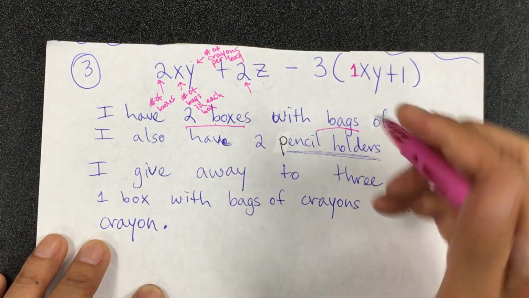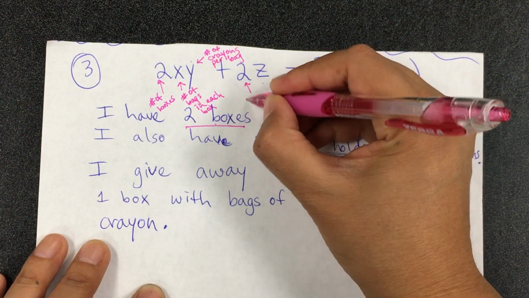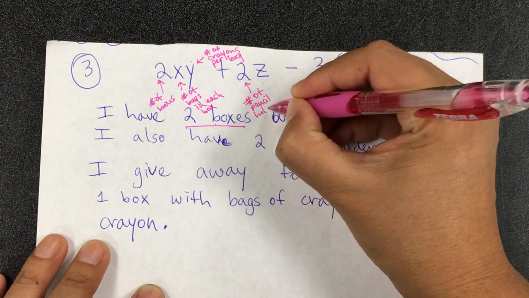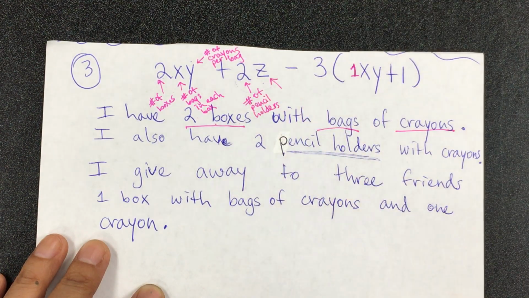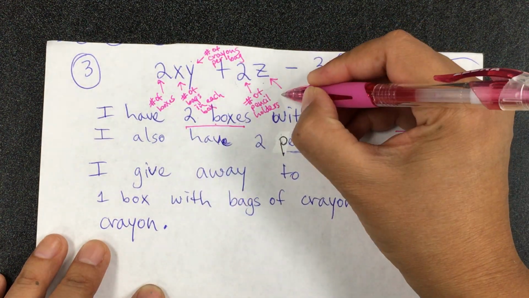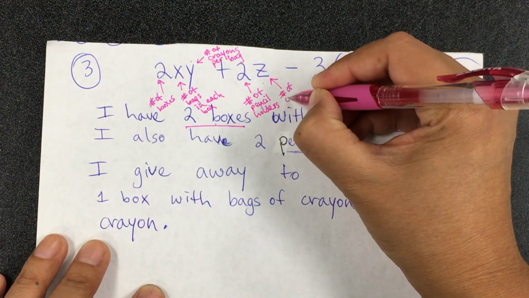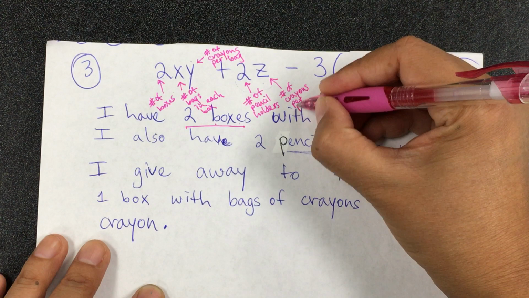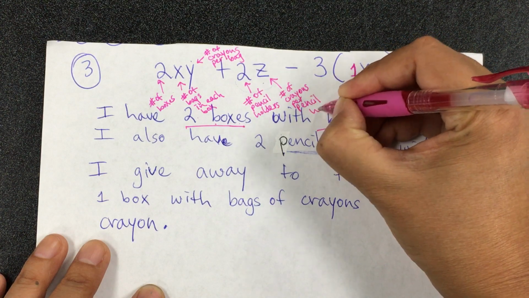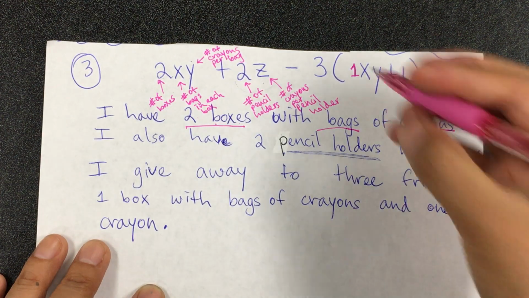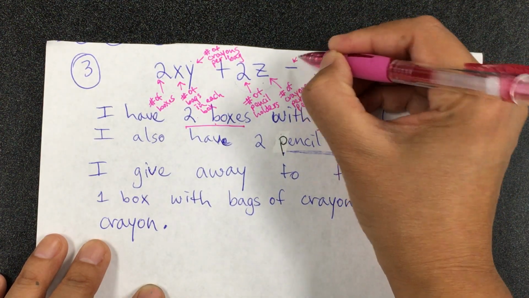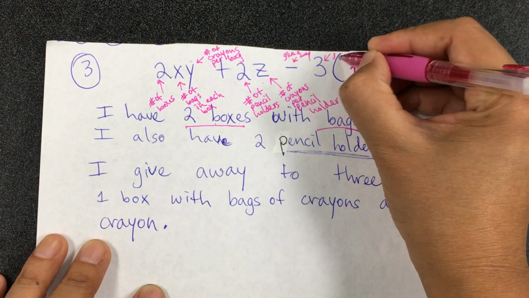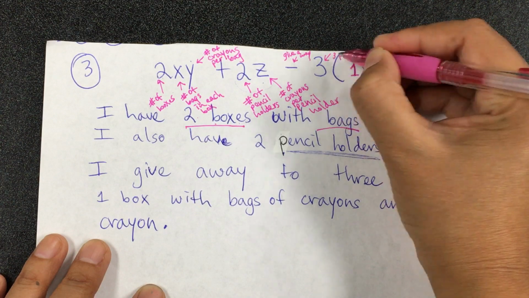Then it says I have 2 pencil holders, so it's number of pencil holders and the number of crayons inside of each pencil holder. Okay, so number of crayons per pencil holder. This minus means the giveaway. And then these are the 3 friends. Sorry, that's the arrow, okay?